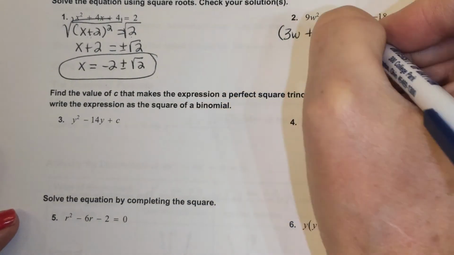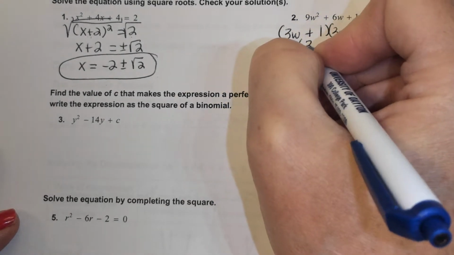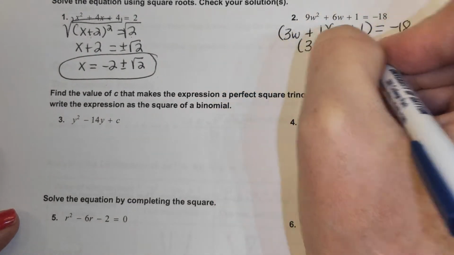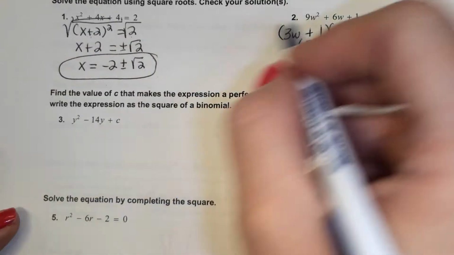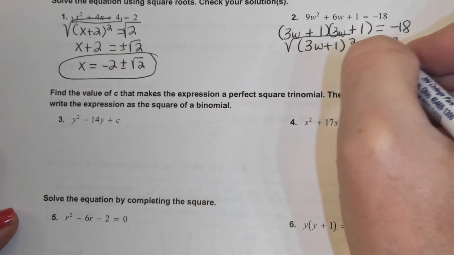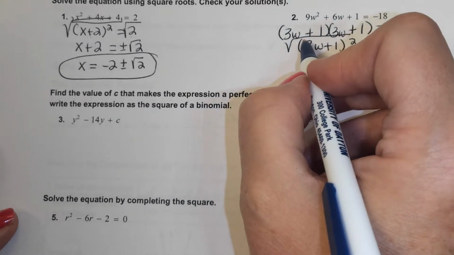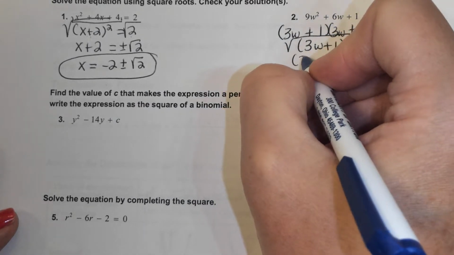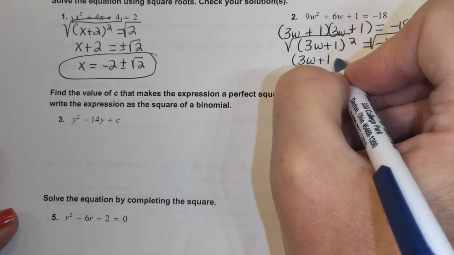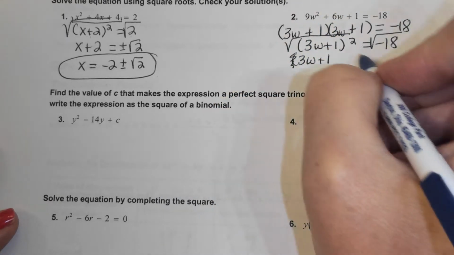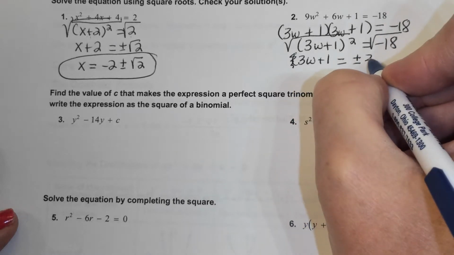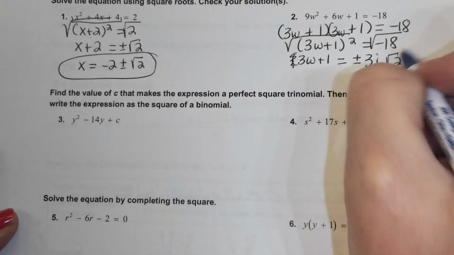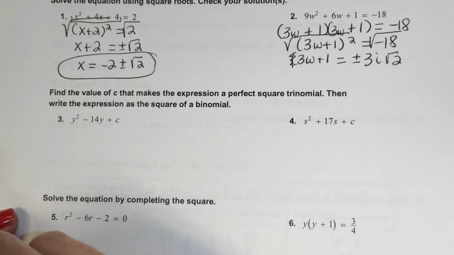Positive on both. So now I'm going to have 3w plus 1 quantity squared equals negative 18. Now I'm going to have to take the square root of both sides. If I have the square root of something squared, it's just going to be 3w plus 1. I don't need parentheses anymore. This is going to be plus or minus 3i radical 2. Do you guys see how I got that?